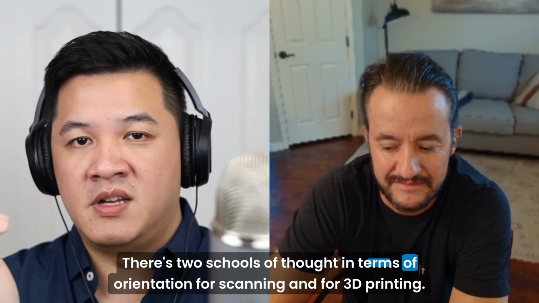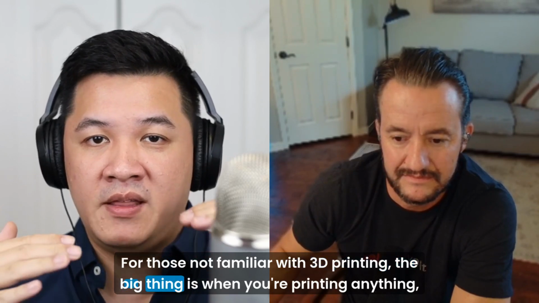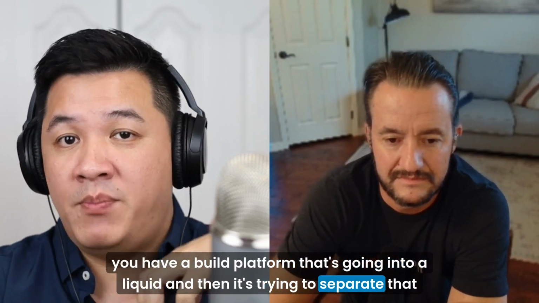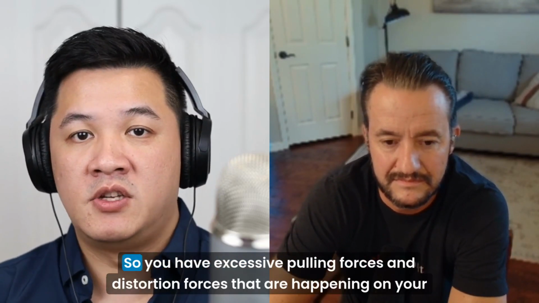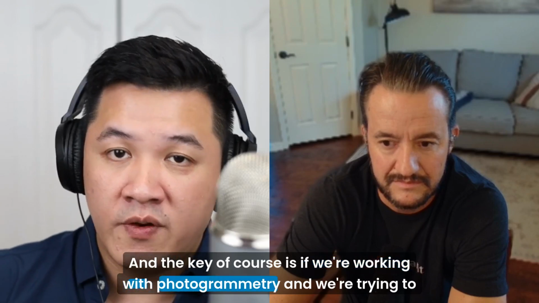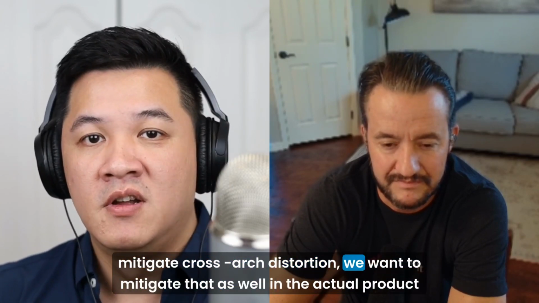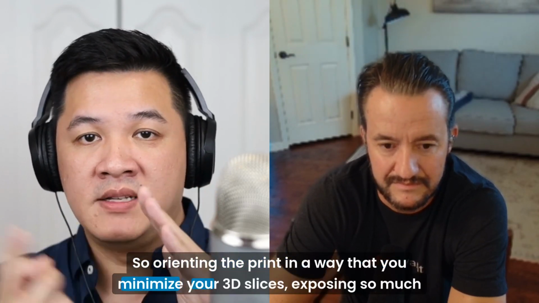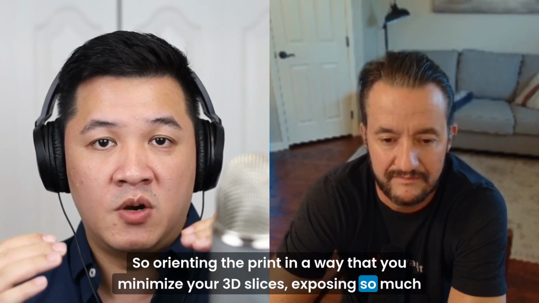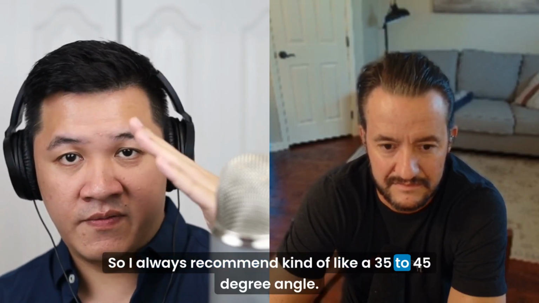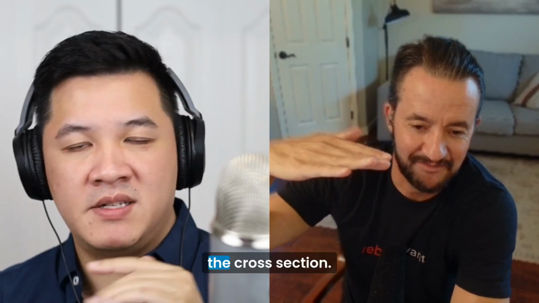There's two schools of thought in terms of orientation for scanning and for 3D printing. For those not familiar with 3D printing, the big thing is when you're printing anything, you have a build platform that's going into a liquid, and then it's trying to separate that build from the bottom of the tray. So you have excessive pulling forces and distortion forces that are happening on your pattern. And the key, of course, is if we're working with photogrammetry and we're trying to mitigate cross-arch distortion, we want to mitigate that as well in the actual product that we're producing. So orienting the print in a way that you minimize your 3D slices, exposing so much that it distorts the print from those separation forces, number one, is key and critical. So I always recommend the 35 to 45-degree angle to minimize the cross section.